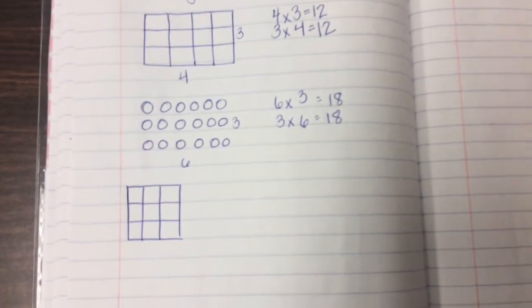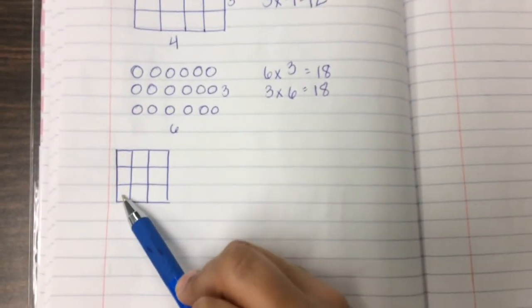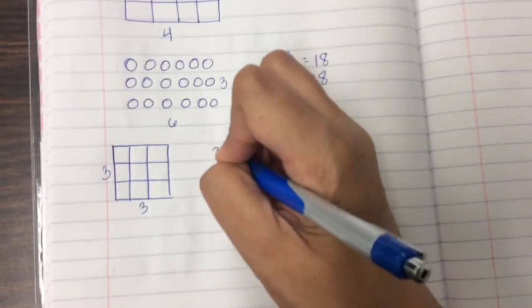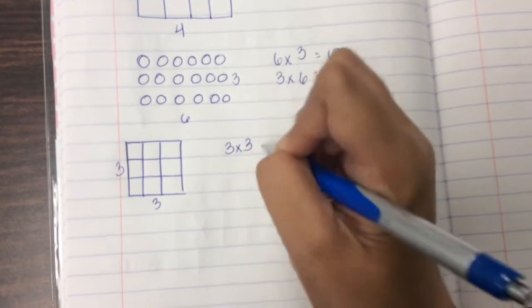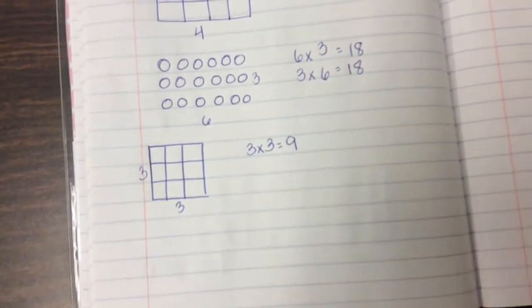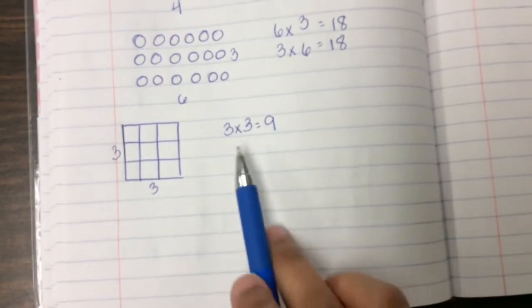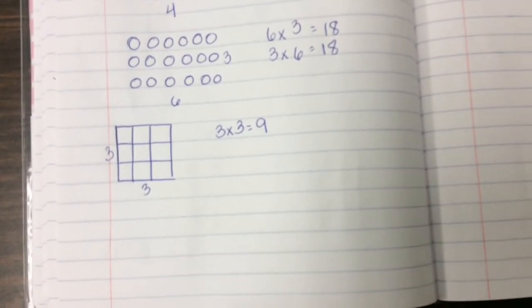Let's look at this one now. This is a square, 1, 2, 3, 1, 2, 3. When the length and the width are the same, these are known as perfect squares. You don't have to write them both ways. You can just write it once, because if you flip it, it's the exact same thing. So 3 by 3, 9.